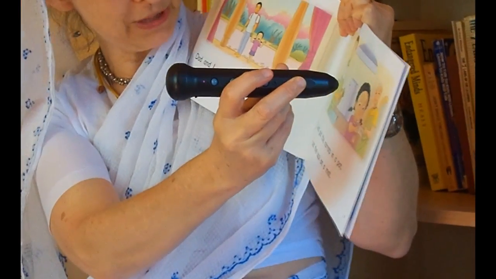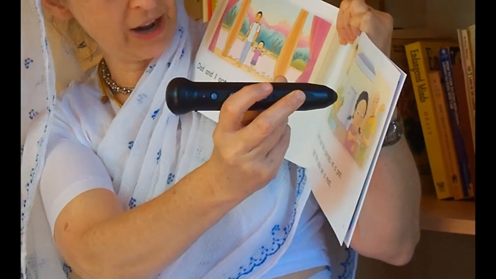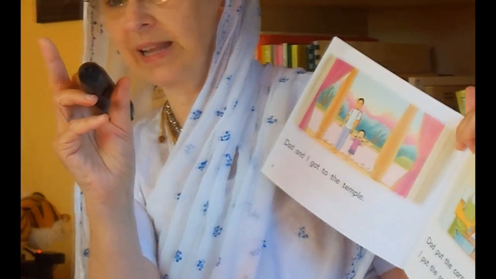Record. Dad put the carrots in a pot. I put the sack on a mat. Wait a few seconds, let go.